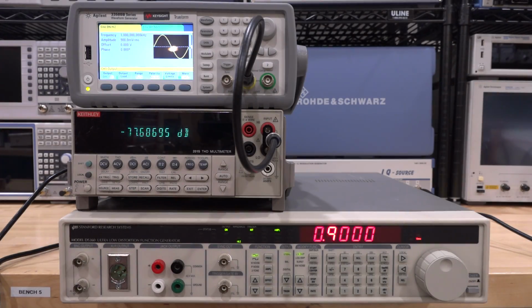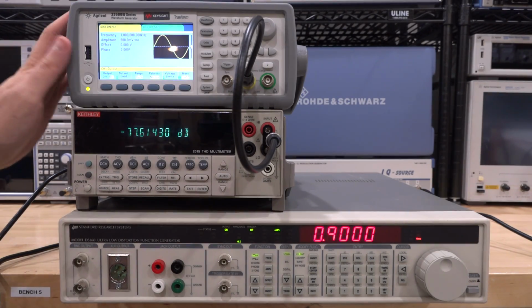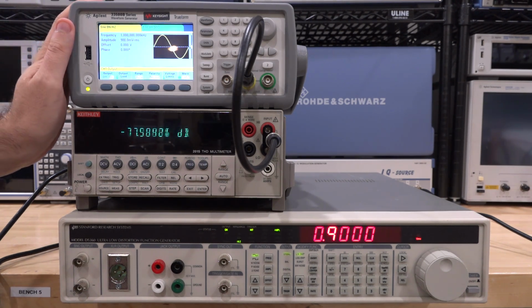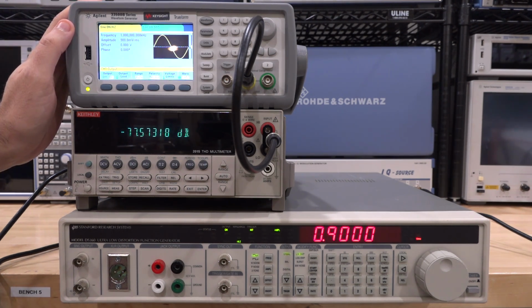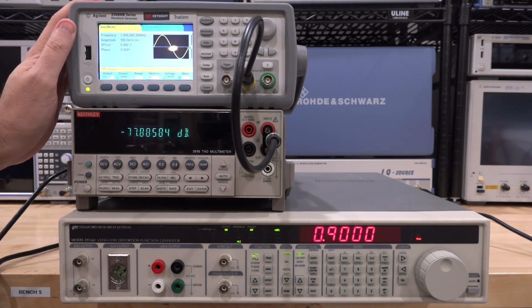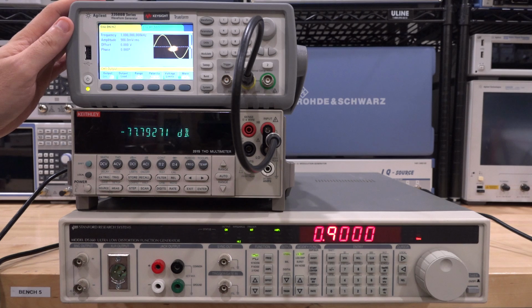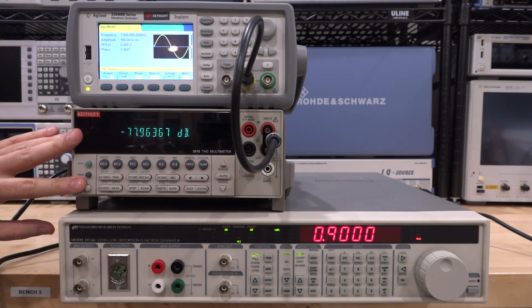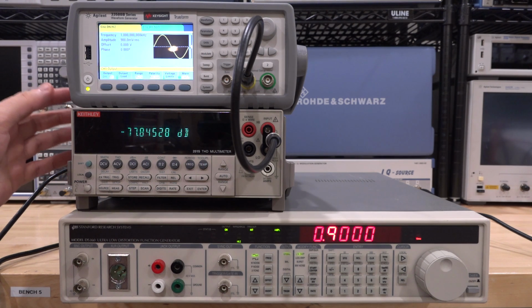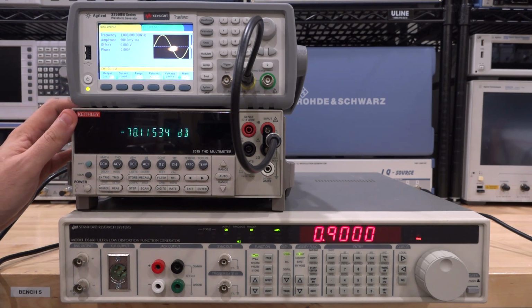To drive home how hard this measurement actually is, at the top here I have the Keysight 33500B series. This is an arbitrary waveform generator, 2-channel. It's still a very good arbitrary waveform generator. It's pretty clean. And I have its output set to 1 kilohertz and 0.9 volt RMS, directly connected to the Keithley 2015, which is a THD multimeter. This is probably our best chance of getting the highest dynamic range on THD measurement here.